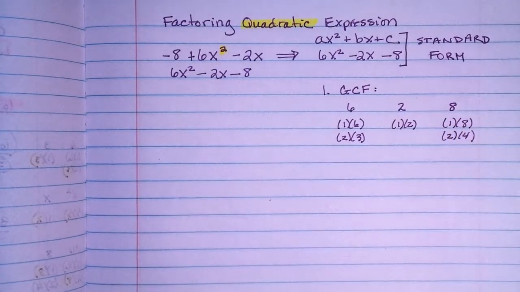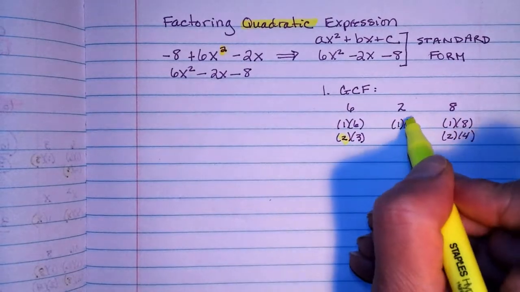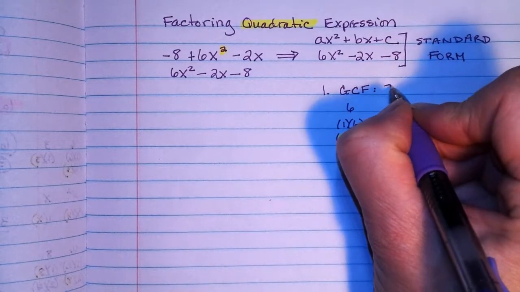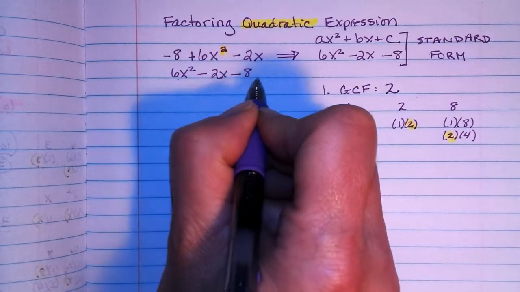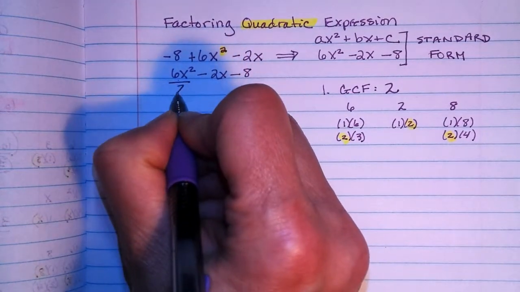So right here, I can see that my greatest common factor is 2. That means I'm going to factor out a 2. There's no x in this last term, so I cannot factor out an x. So I'm going to factor out a 2.